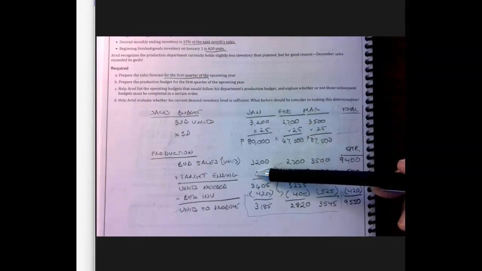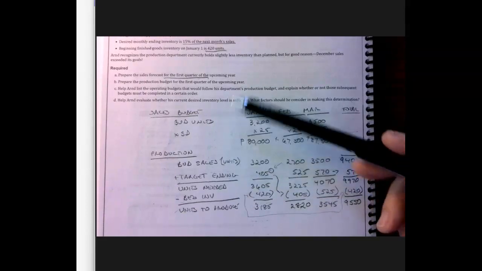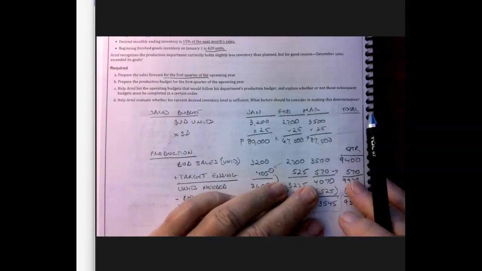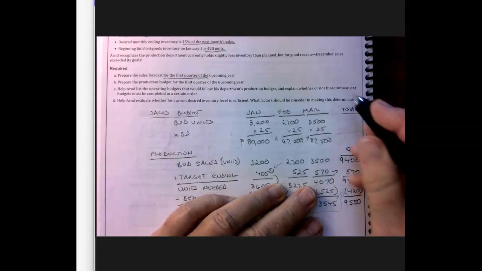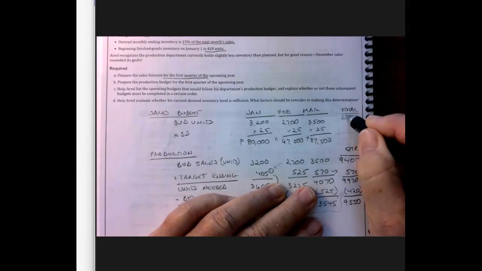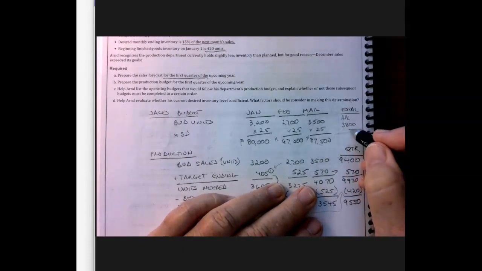And our target ending inventory is 15% of the next month's sales. So 2,700 times 15% is 405. 3,500 times 15% is 525. And then, what did we have for April? April sales are 3,800. I thought we needed that. I'm going to put April here. April is 3,800 times $25.